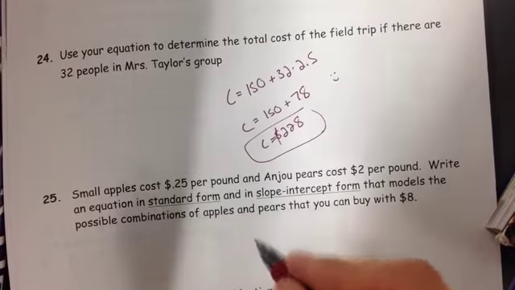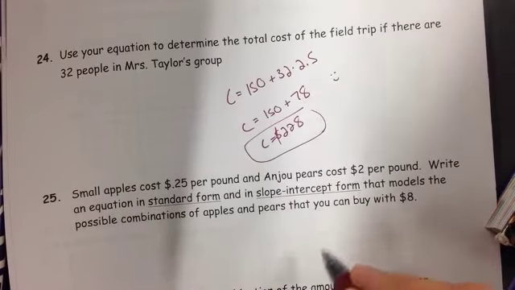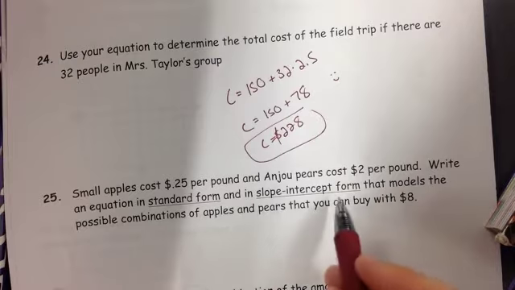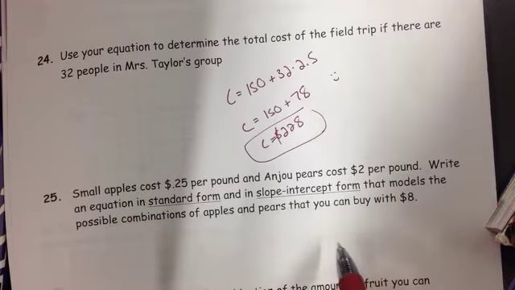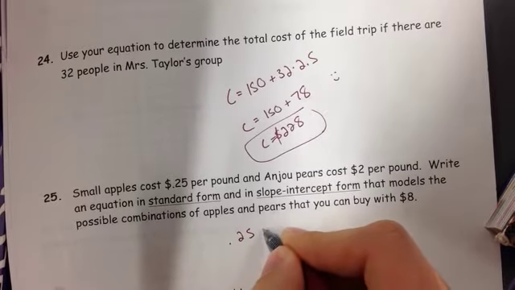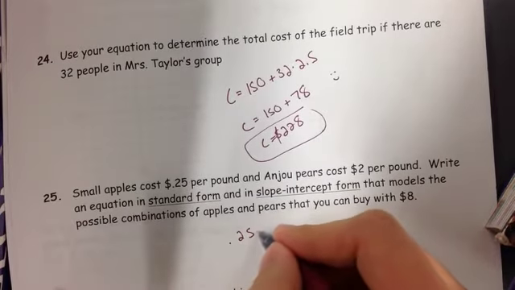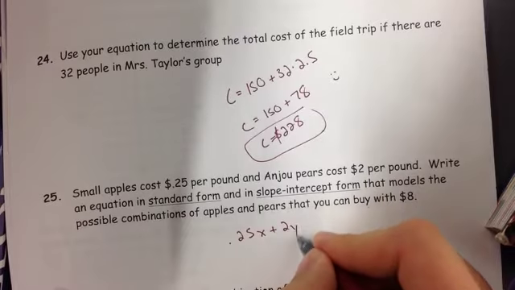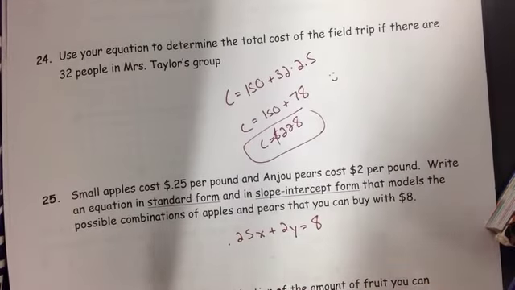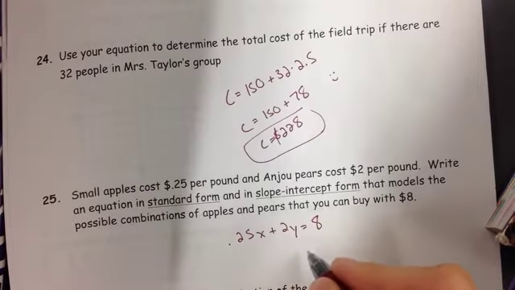Small apples cost $0.25 a pound, and Noja pears cost $2 a pound. Write an equation in standard form and in slope-intercept form of the models of possible combinations that you can buy with $8. So 0.25x for our apples plus 2y. We want that to be $8. That's our standard form. Slope-intercept form, we're just going to solve for y.